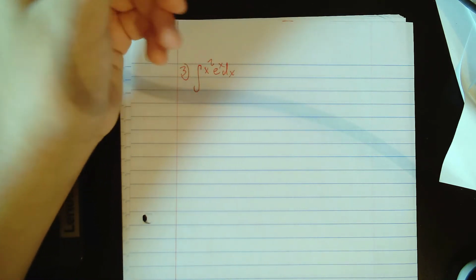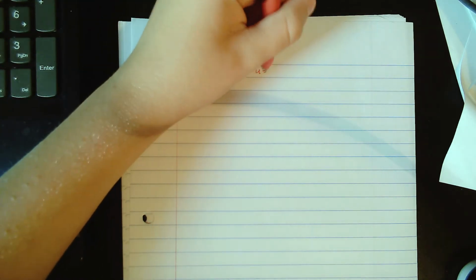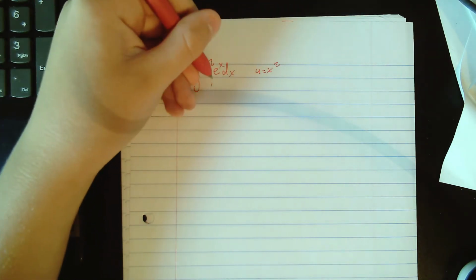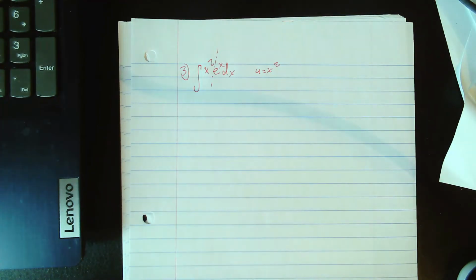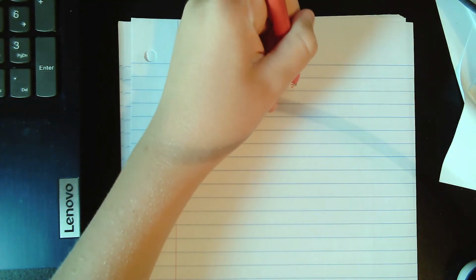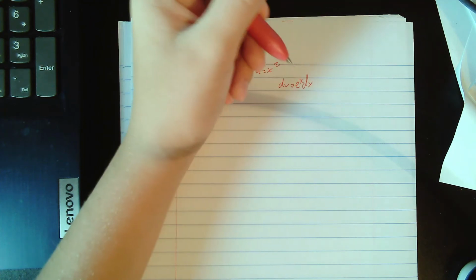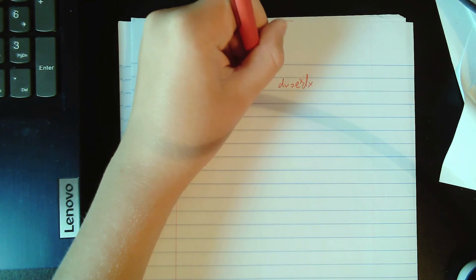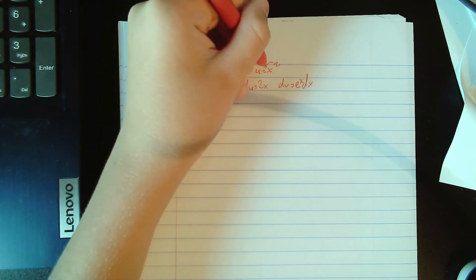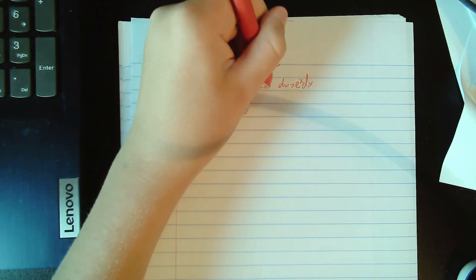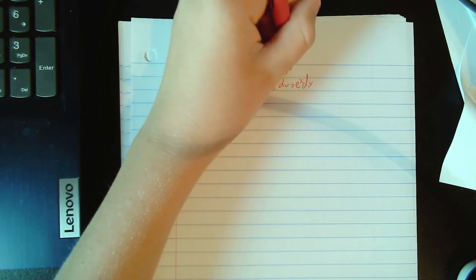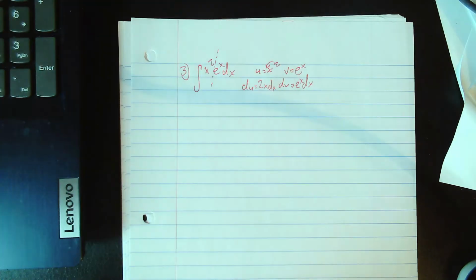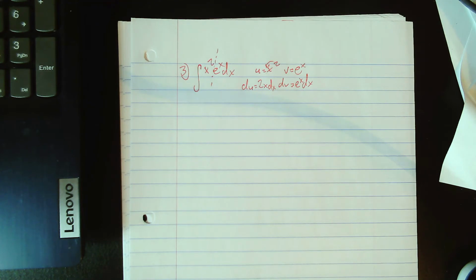So number 3 is going to be the integral of x squared e to the x dx. That's our problem. So u is going to be x squared. Again, do you see how we're going to split it? And dv equals e to the x dx. Okay? Du is 2x. Keep in mind the 2 comes in front. 2x dx. And v is e to the x. Okay? Do you understand all those values?